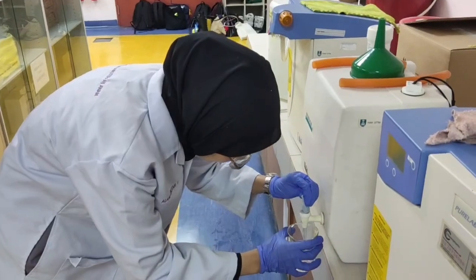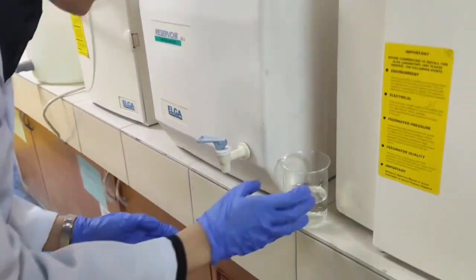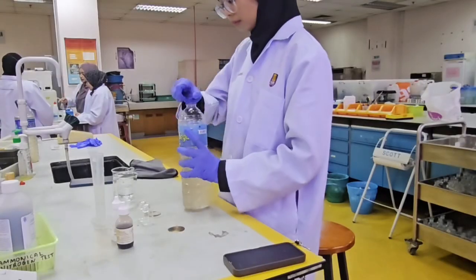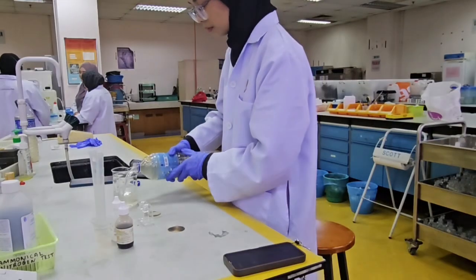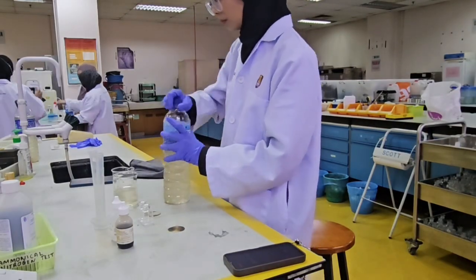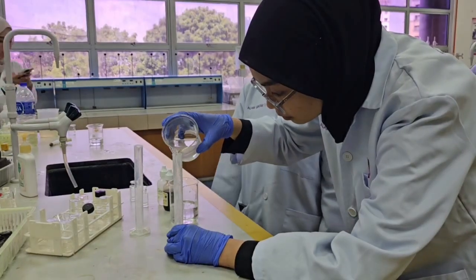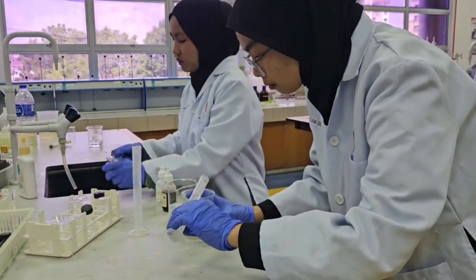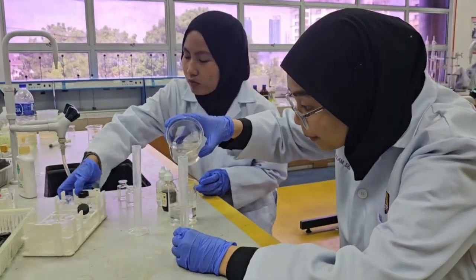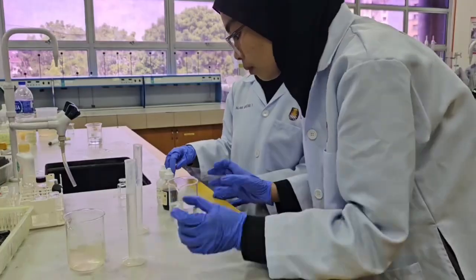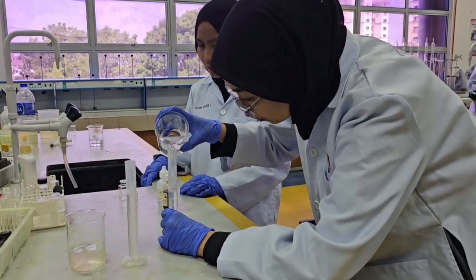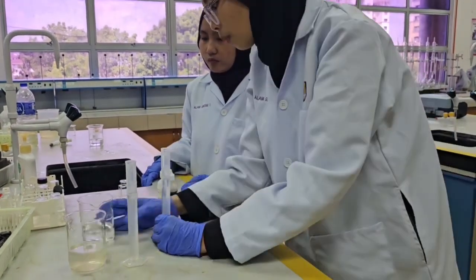Fill the deionized water into the beaker as a blank sample. Fill the river water into the beaker as a water sample. First, fill a mixing cylinder with a water sample up to the 25 ml line. Next, prepare a blank sample by filling another mixing cylinder with 20 ml of deionized water.